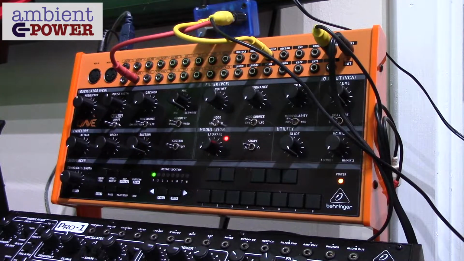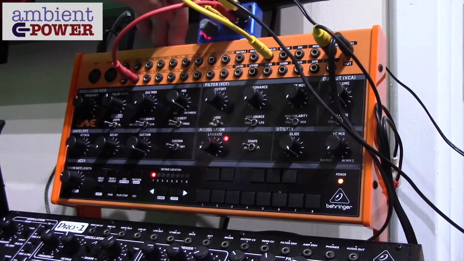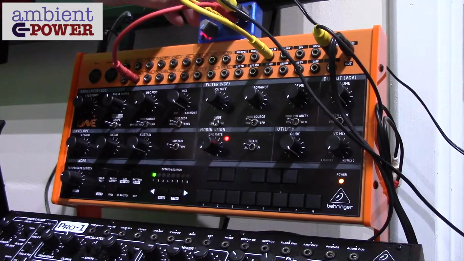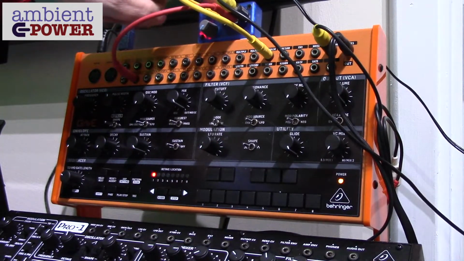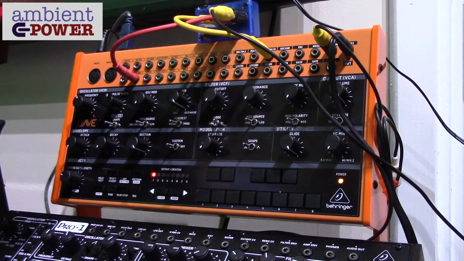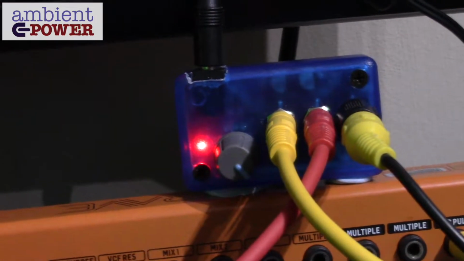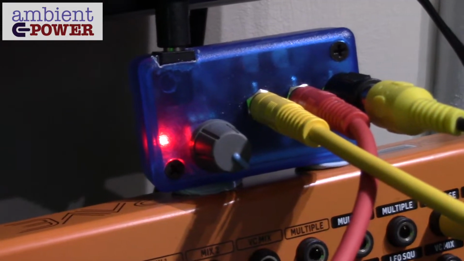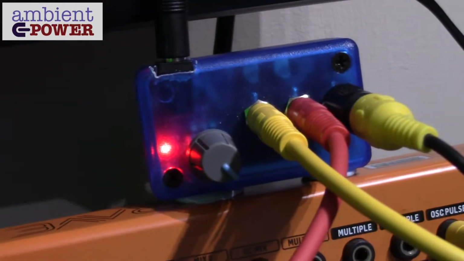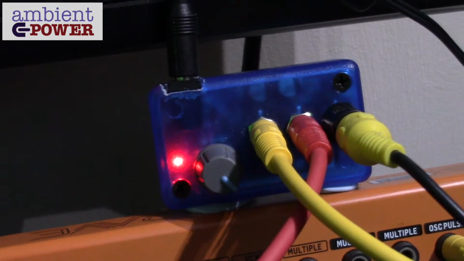Okay, so this is my AP106 Sub Oscillator, which is originally inspired by wanting to add a bit more bass to the Crave synthesizer. So this is the unit here, right at the top, and basically it's got a mix that I'll show you in a second. We take an input from the synthesizer into the first jack, the output comes from there, and then this third jack is just a replication of the input.